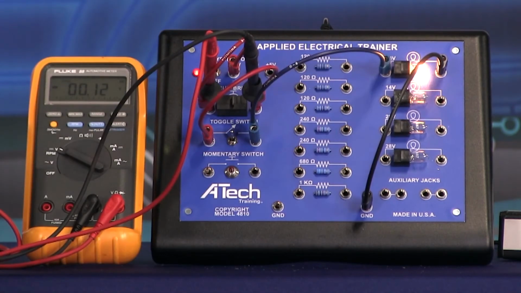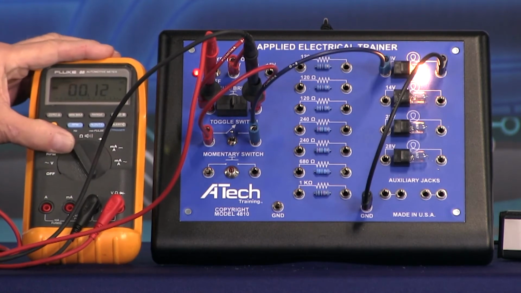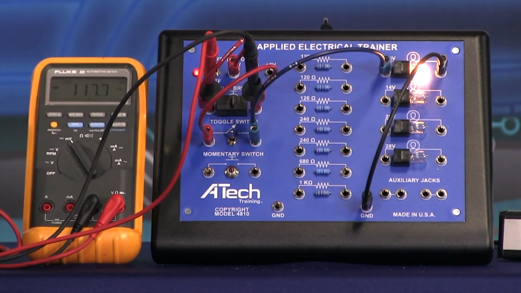And look at what I've got. I've got 0.12 volts. That's okay, it's 0.12 volts. Well, I also can take my meter and flip it over to millivolts, and it says what? It's a different reading, but it's the same. That makes sense.